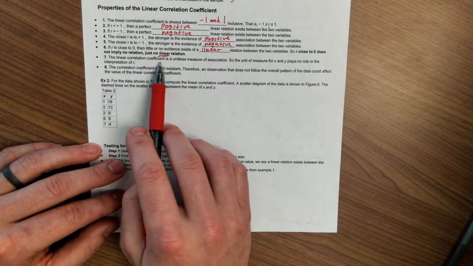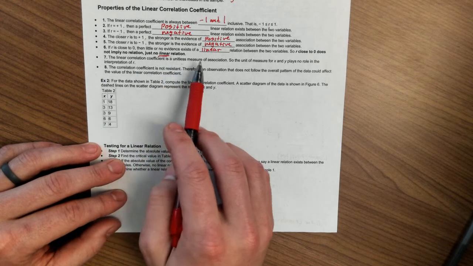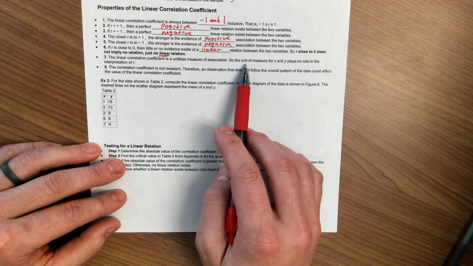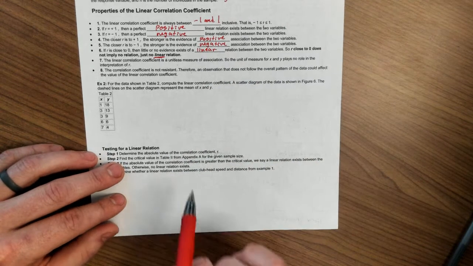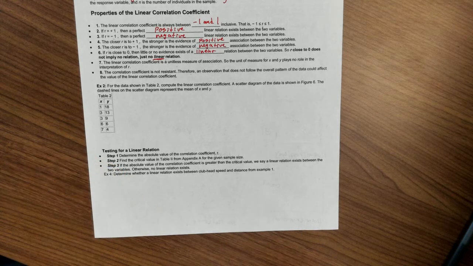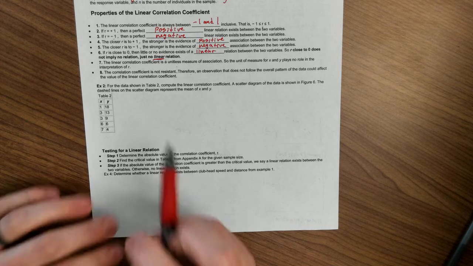Number 7, the linear correlation coefficient is a unitless measure of association. So the unit of measure for X and Y plays no role in the interpretation of R. Whenever you get the value of R, it doesn't tell you anything in terms of the units of the two variables. So in our golf example, whatever the R value is, it wouldn't mean anything about the distance or the club head speed.